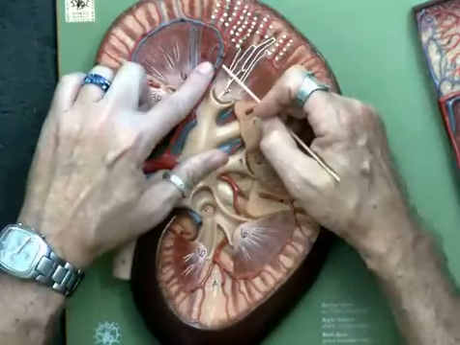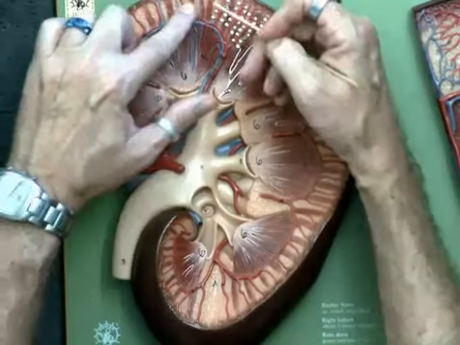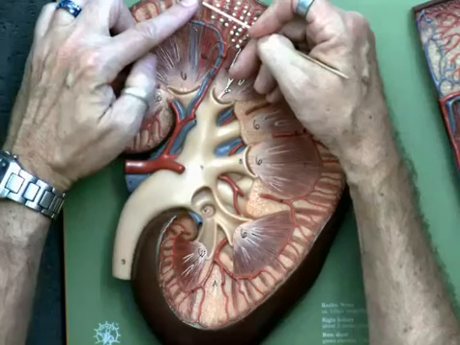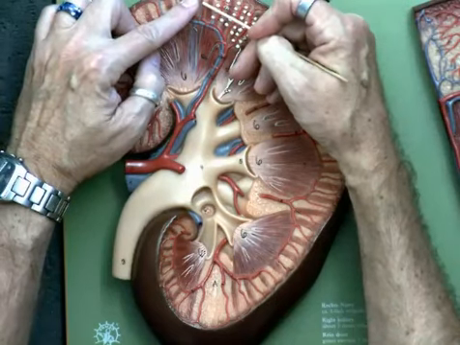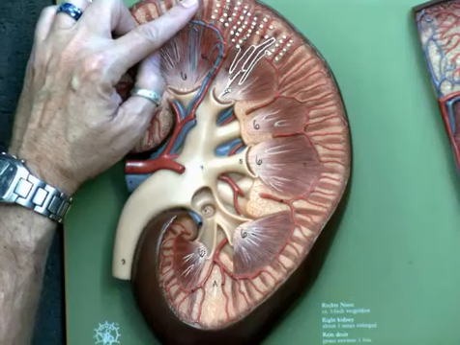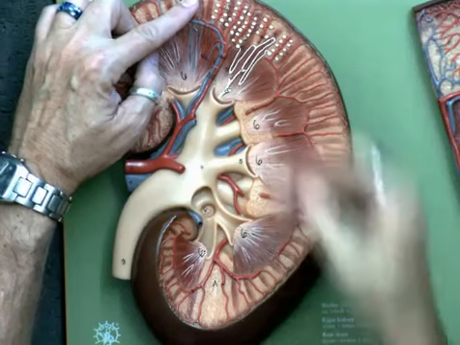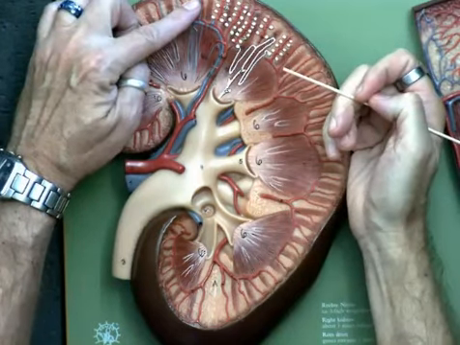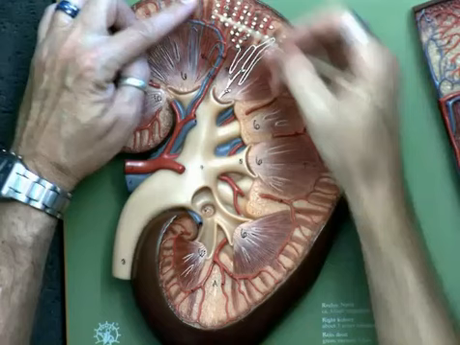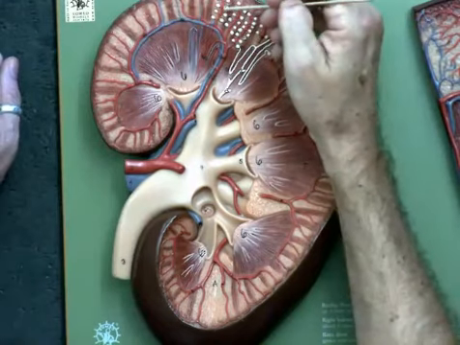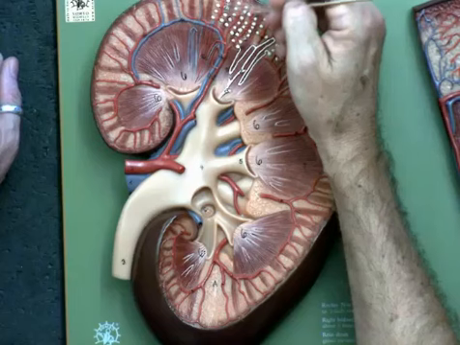These were called interlobar artery and vein, and the other name for these would be interlobular artery and vein. So it's shorter than cortical radiate, but it can be a little bit confusing as well between interlobar and interlobular. So it's up to you in terms of which one you want to learn for the name of these vessels.